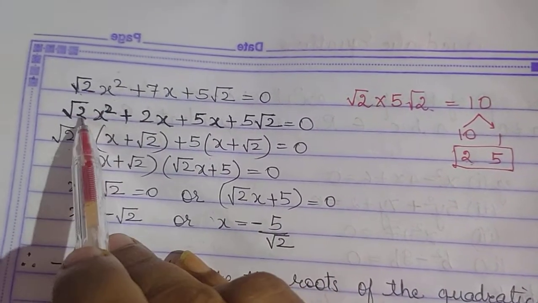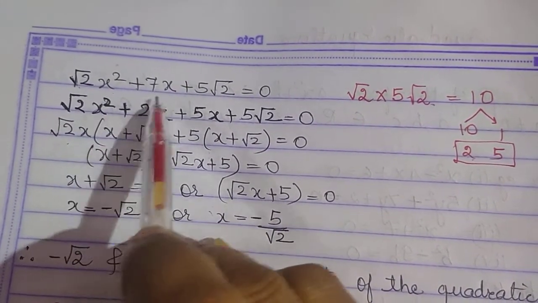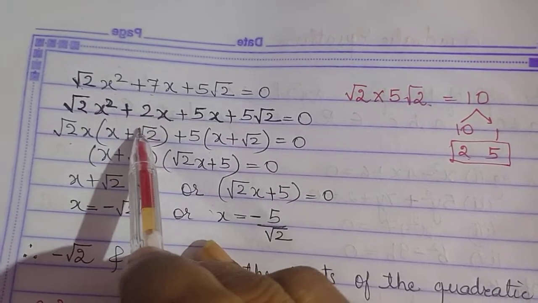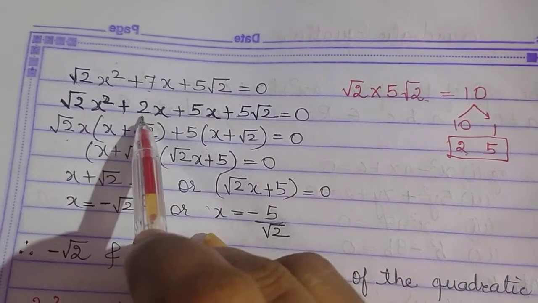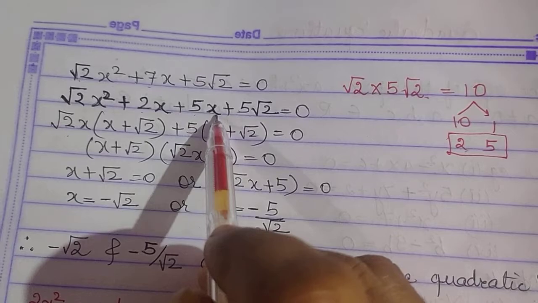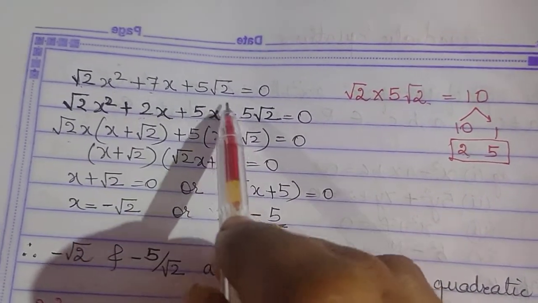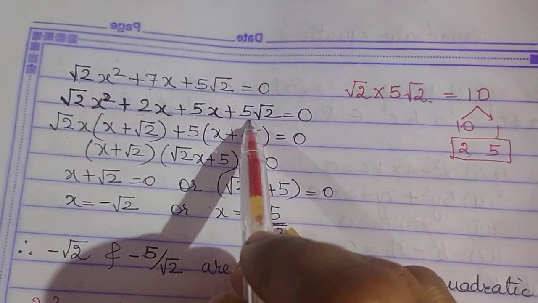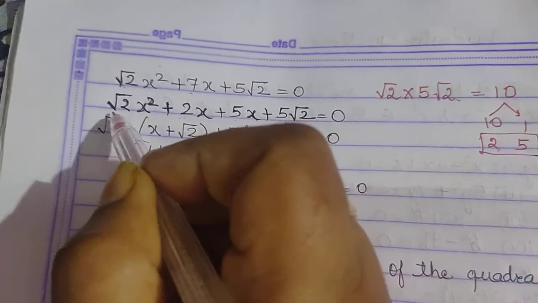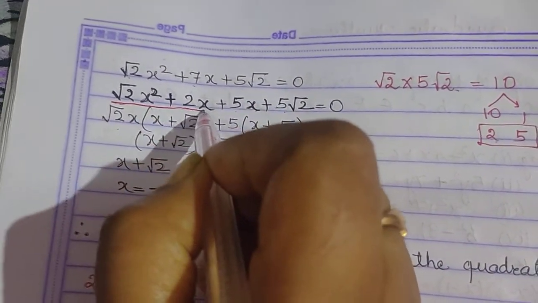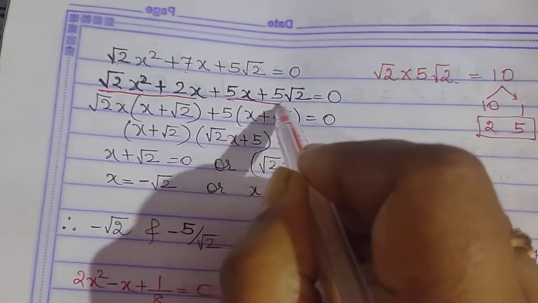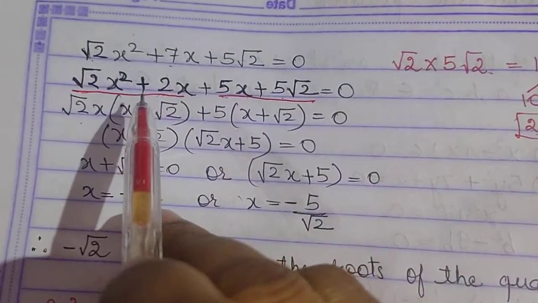So write the first term as it is, root 2x square. Split up this middle term. Here we will split up this 7x as 2x plus 5x. 2x plus 5x is 7x, and write the last term as it is. Okay, again form the groups. This is our first group of two terms. This is the second group of two terms.